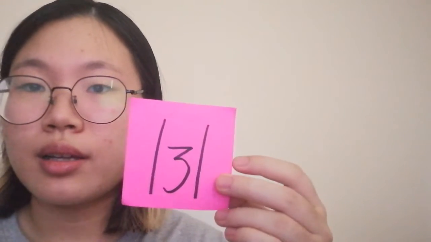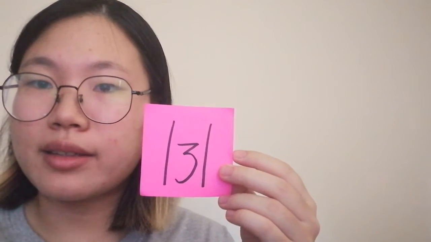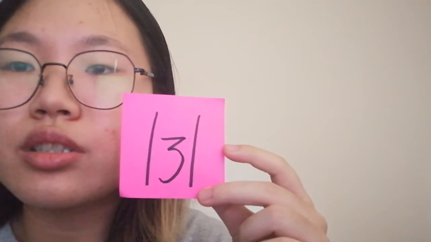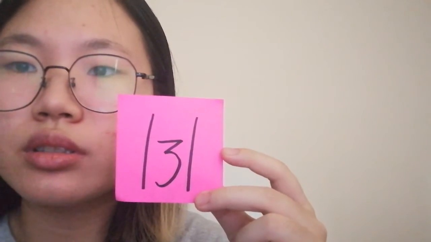Now, for the second consonant, we have here this Z, which is also called the tailed Z, and it is pronounced as zh. This sound in particular will be found in several words such as vision, leisure, or television.